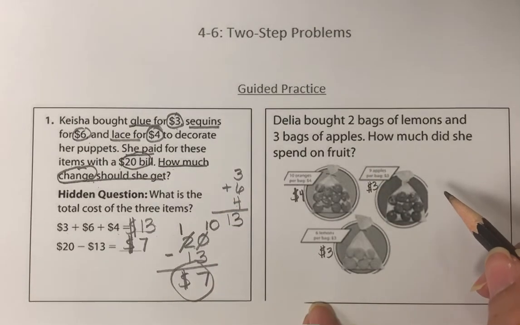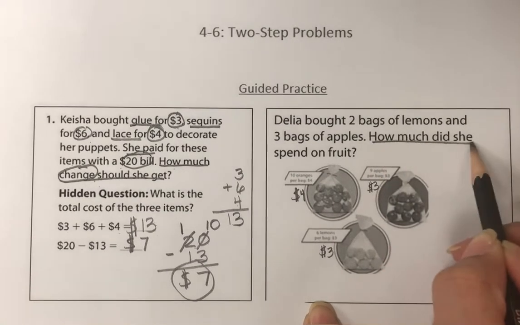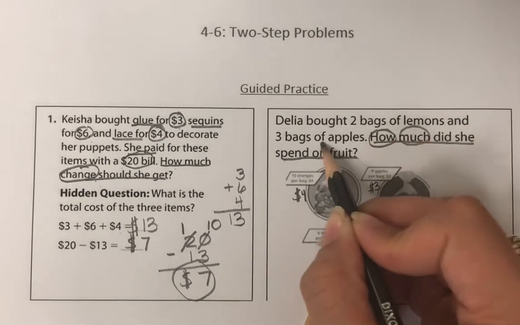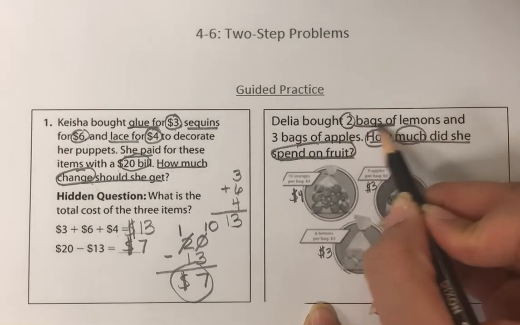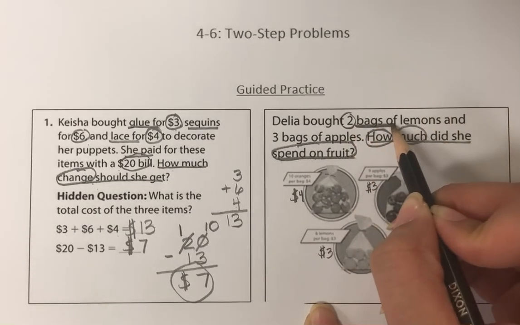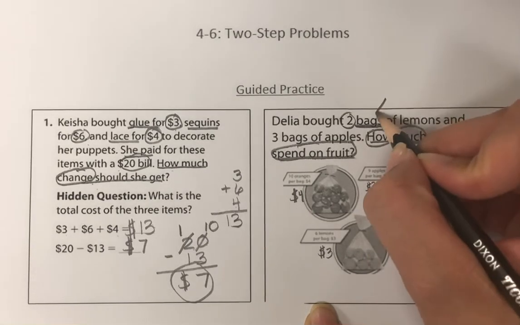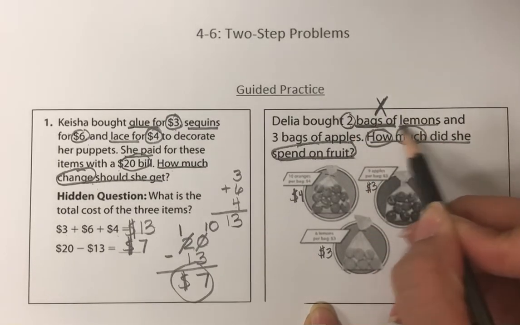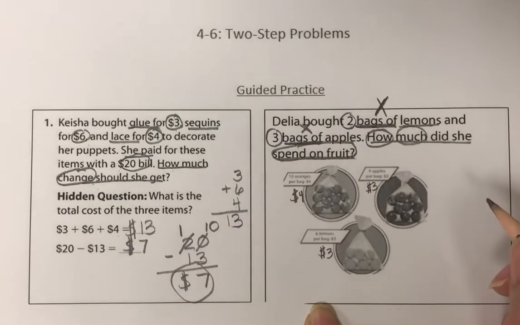Okay, now let's take a look at this next problem about Delia. Delia bought 2 bags of lemons and 3 bags of apples. How much did she spend on the fruit? We want to know how much did she spend buying the fruit. Again, 2 bags of. Bags of sounds a lot like groups of or rows of. And when we see that, we're going to multiply. 2 bags of lemons. 3 bags of apples. We need to multiply again.